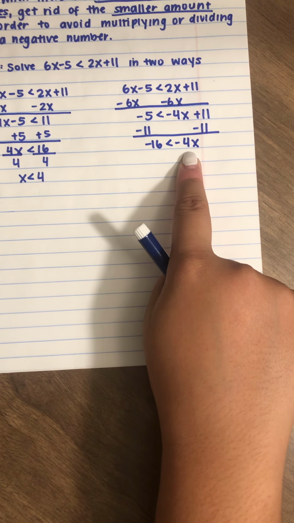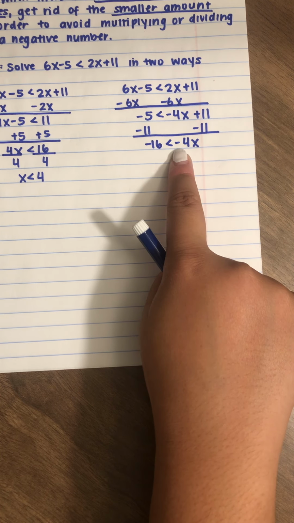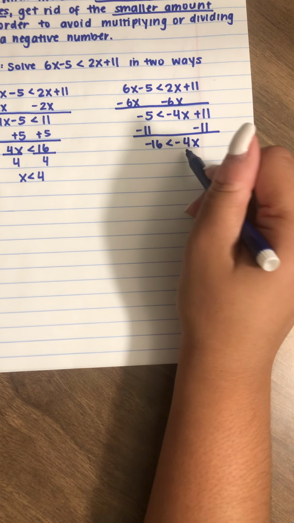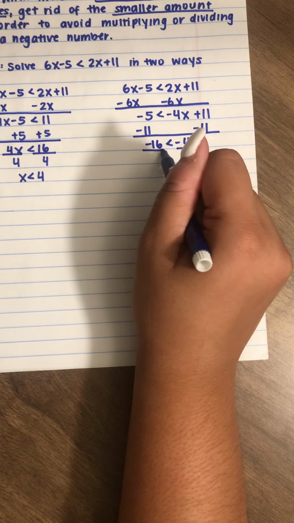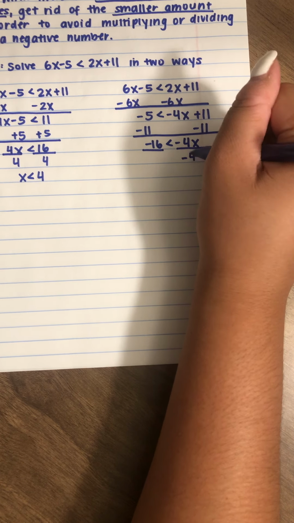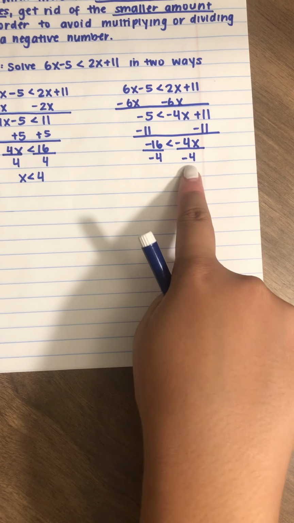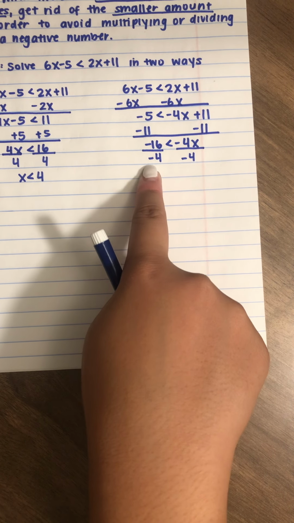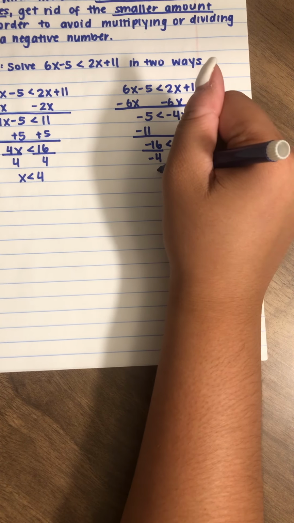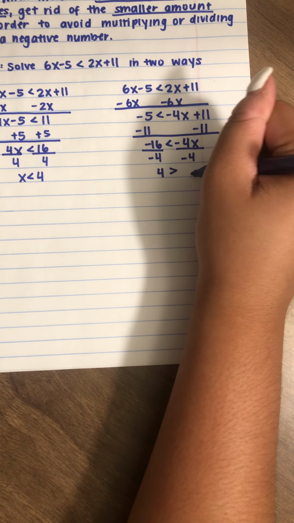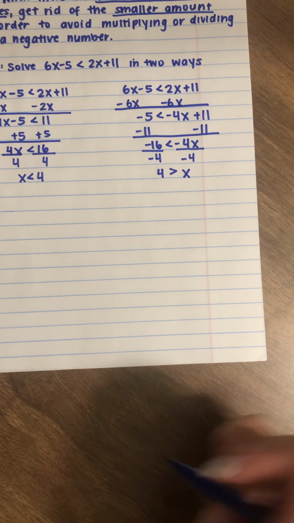Now again, this is multiplication, but we're multiplying by negative 4, which means to undo that, I have to divide both sides by negative 4.